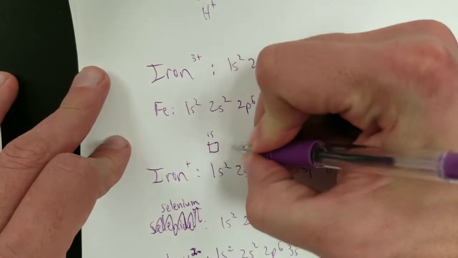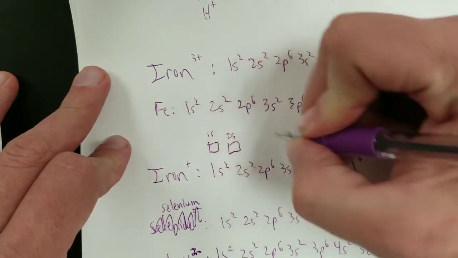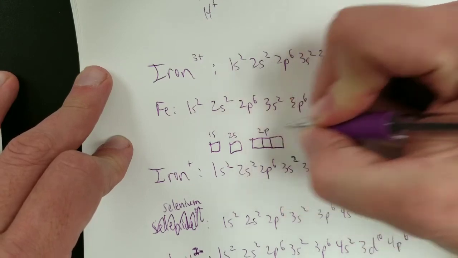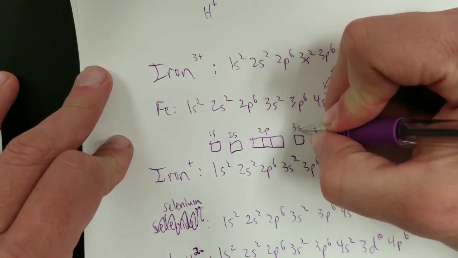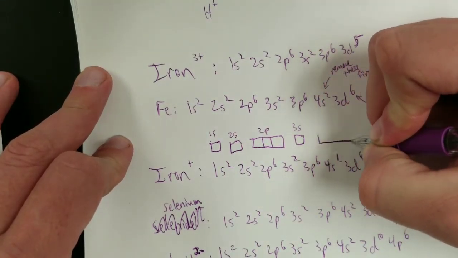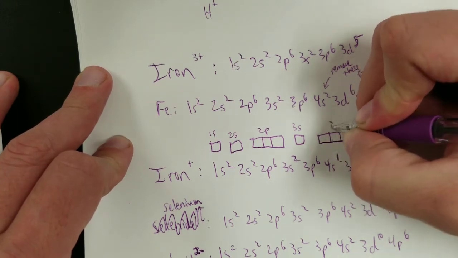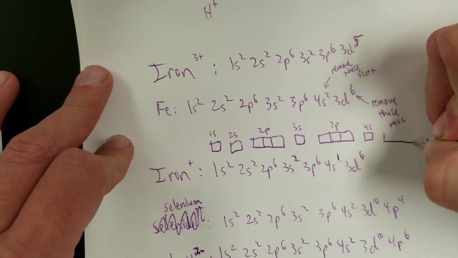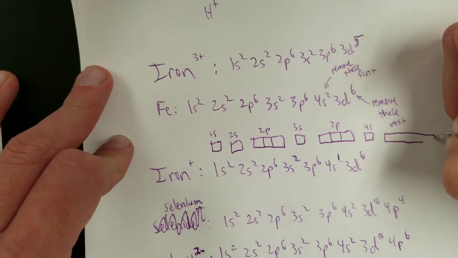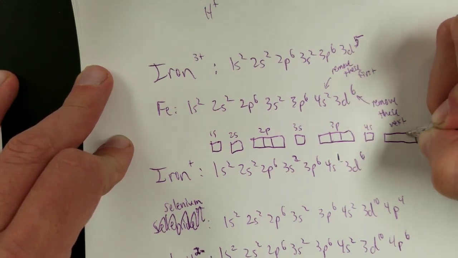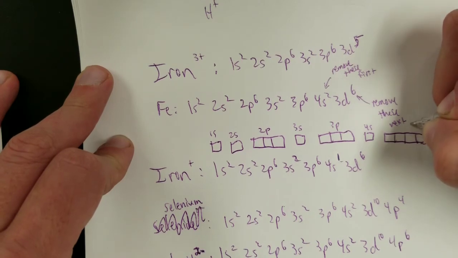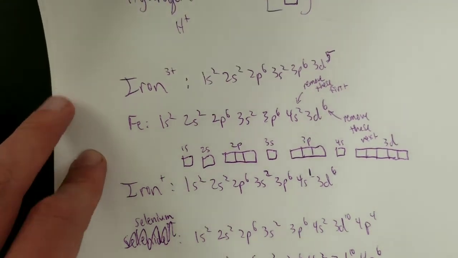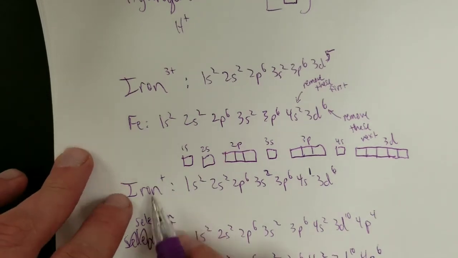There's your 1s, that's your 2s, that's your 2p, 3s, 3p, 4s, 3d.